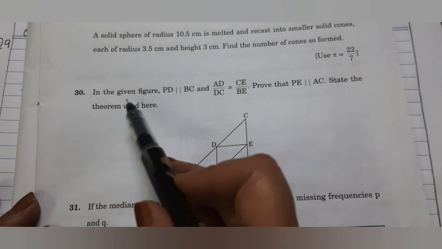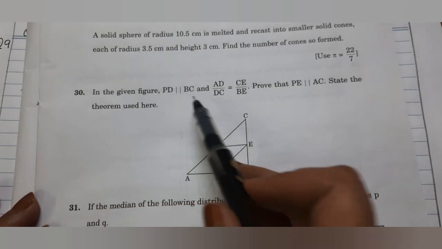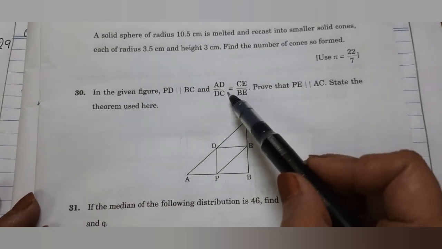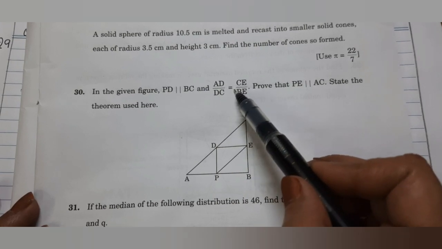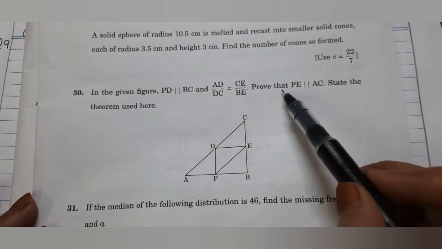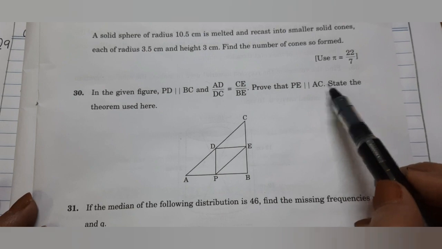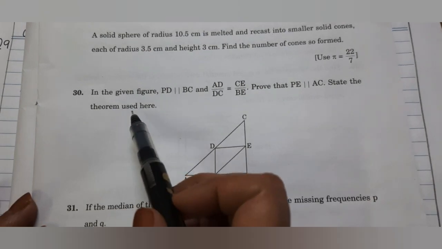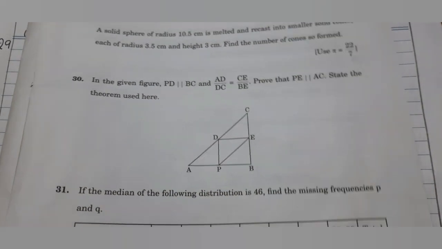Question number 30: in the given figure PD is parallel to BC and AD by DC is equal to CE by BE. Prove that PE is parallel to AC. State the theorem used here. So we will do it.